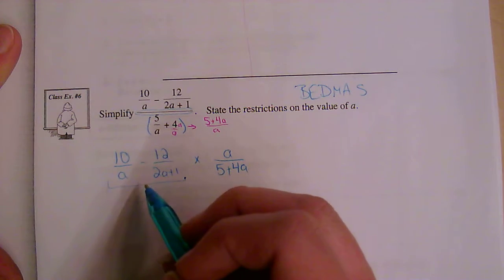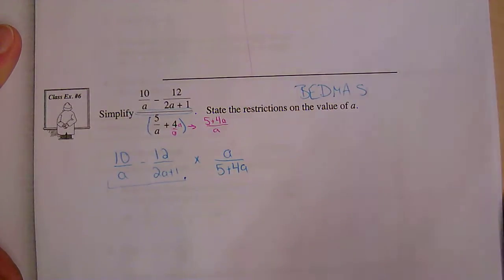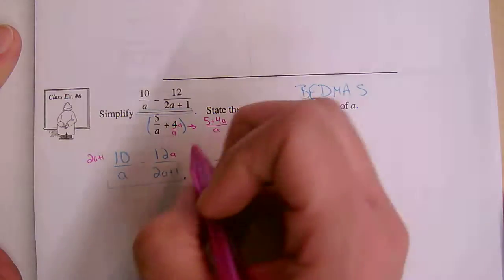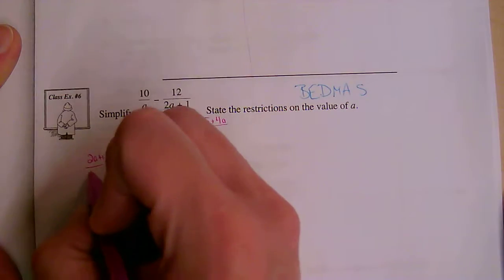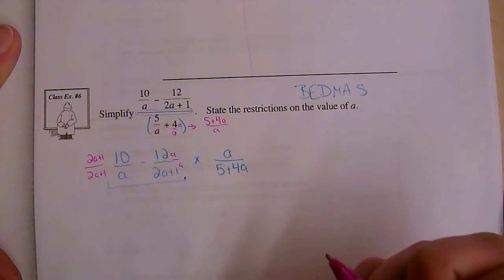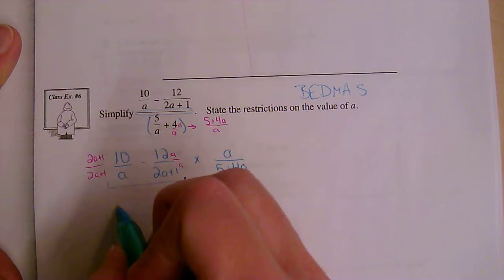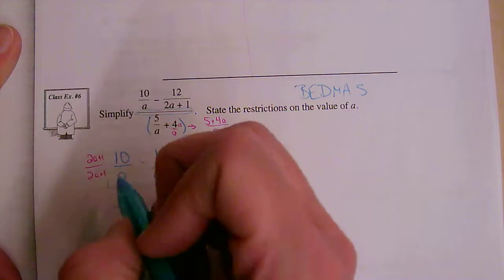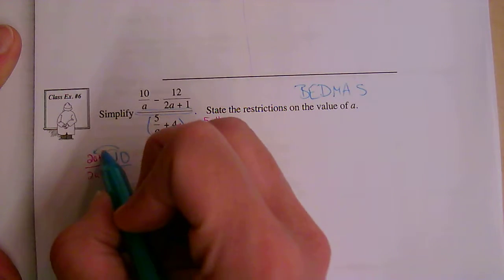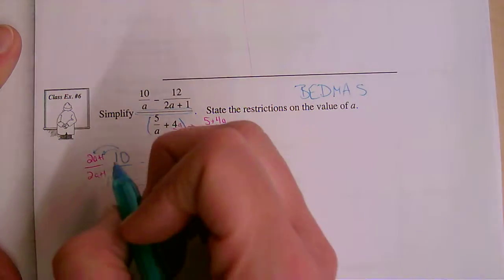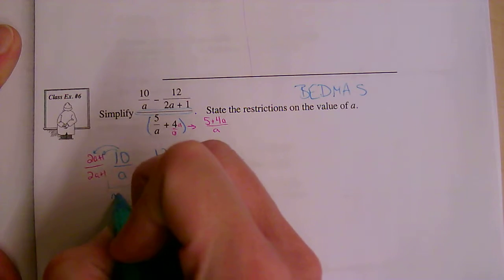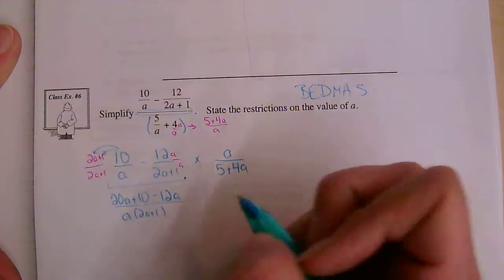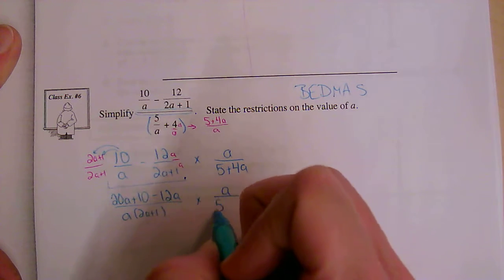So the common denominator here, I would need to multiply this by a, and this by 2a plus 1. And remember, technically it's a over a, and 2a plus 1 over 2a plus 1. So it's going to be a(2a plus 1). And then that's going to get multiplied in. So that's going to be 20a plus 10 minus 12a. And then we didn't have to do anything here.